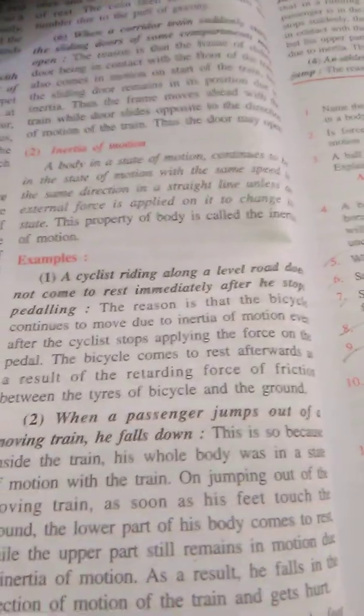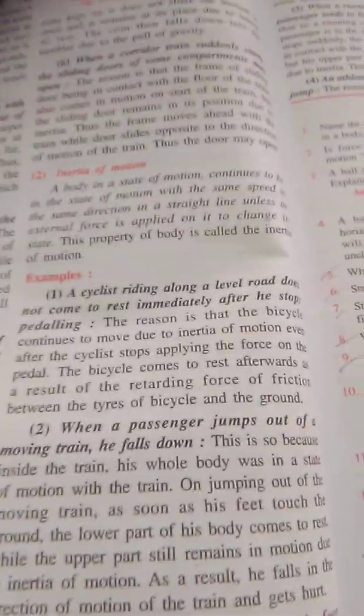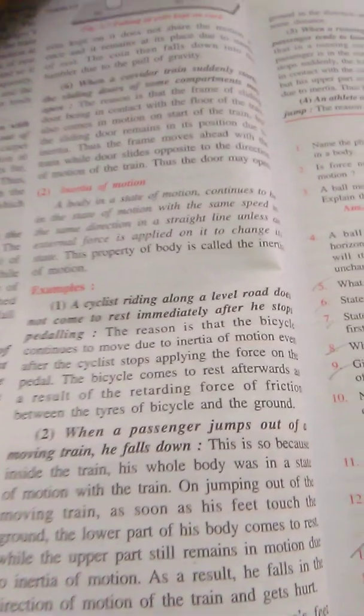Due to the inertia of motion, then what happens? When he stops pedaling, that means when he stops applying the force on the pedals, still the vehicle or the cycle remains in the condition of motion. So that's why it keeps on moving. It does not come to rest suddenly.